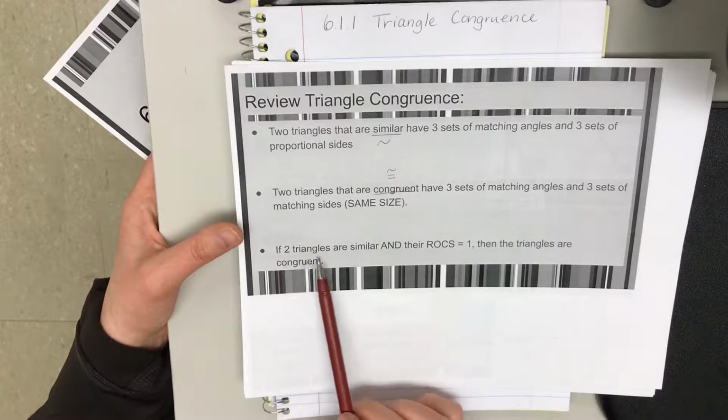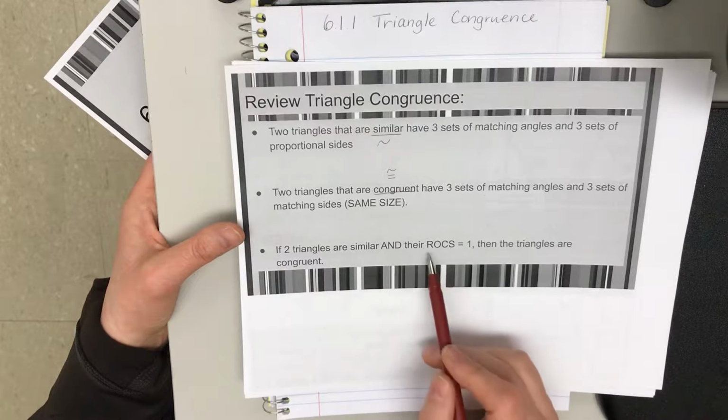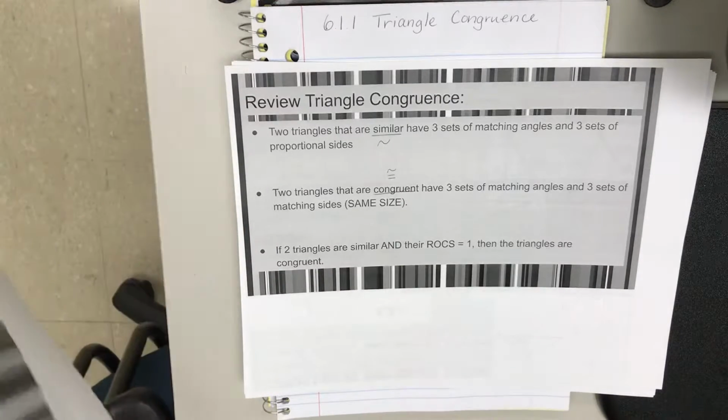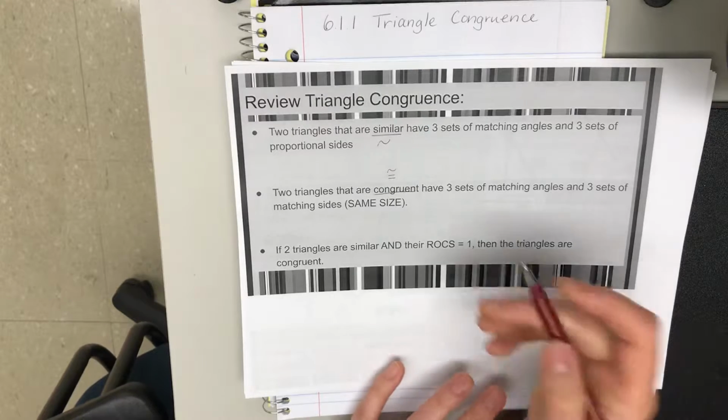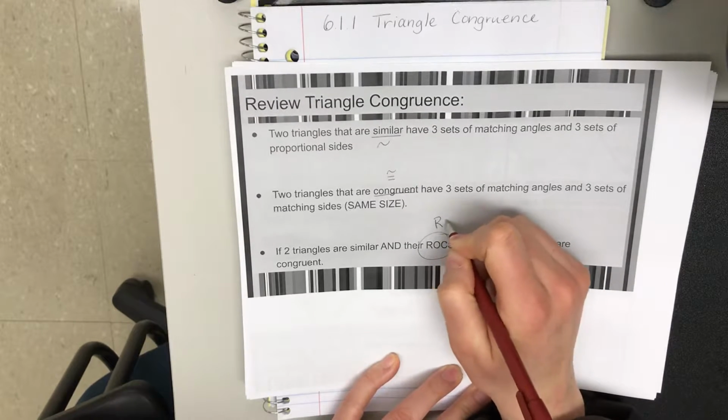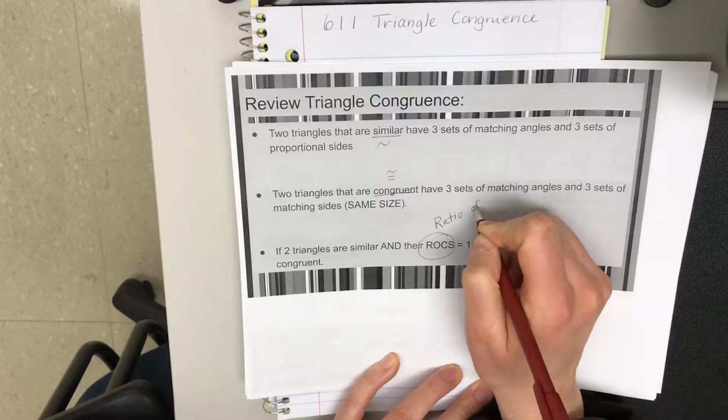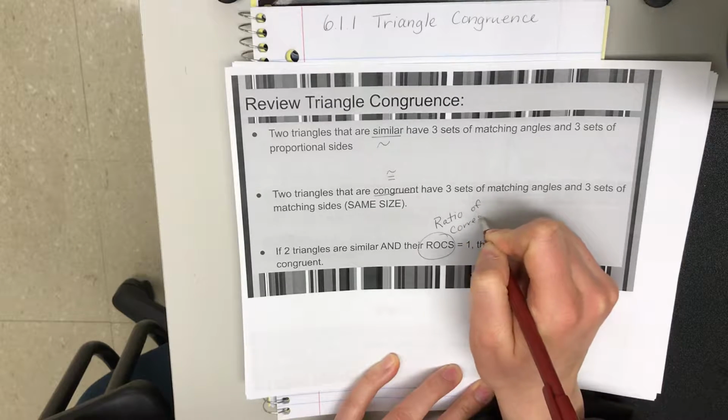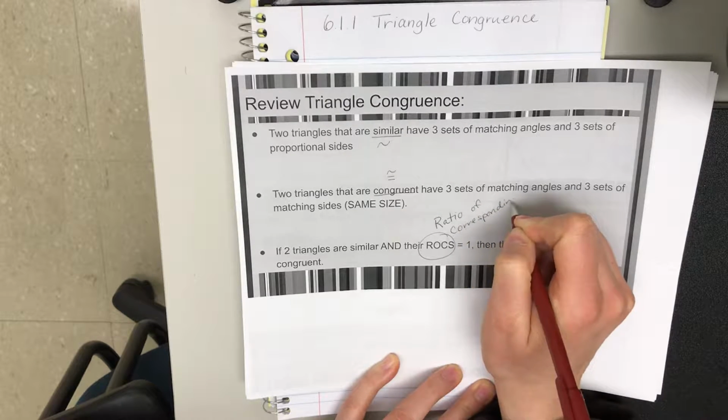Okay? If 2 triangles are similar and their ROCS is equal to 1, then the triangles are congruent. Remember, ROCS means ratio of corresponding sides.